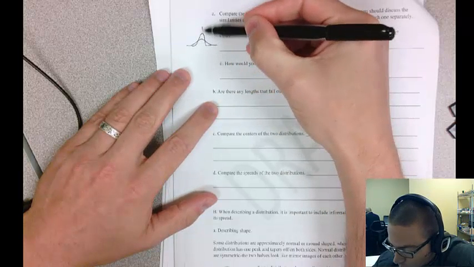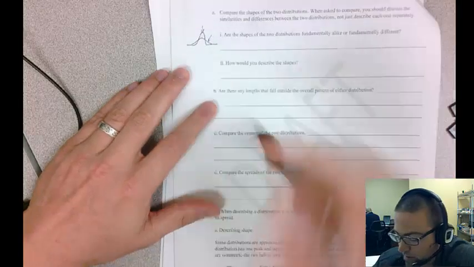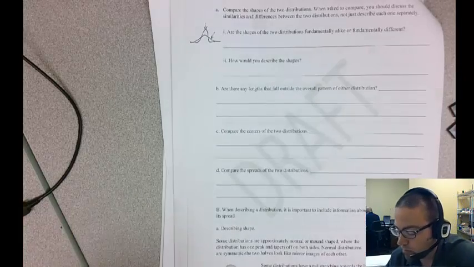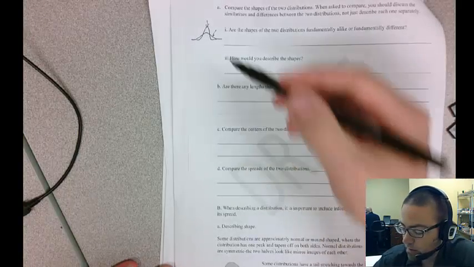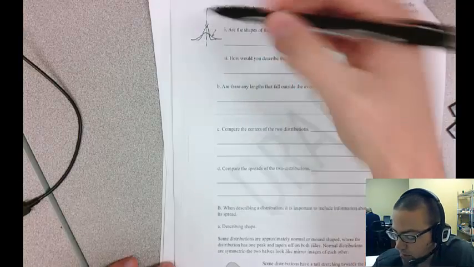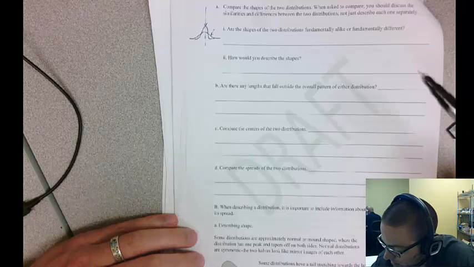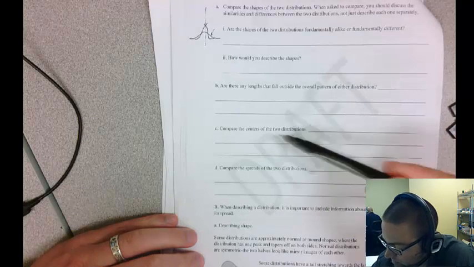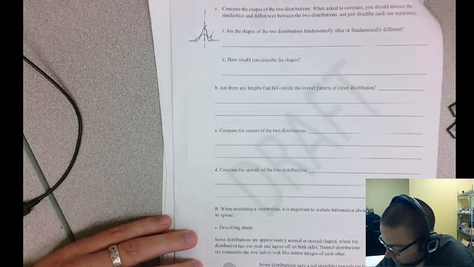We have a lot more centered around this area versus this one's more spread out. So that's the kind of idea that we're looking for. How are they fundamentally different? And maybe these have the same kind of mean average between the two. Compare the centers of the distributions, compare the spreads, that sort of stuff.